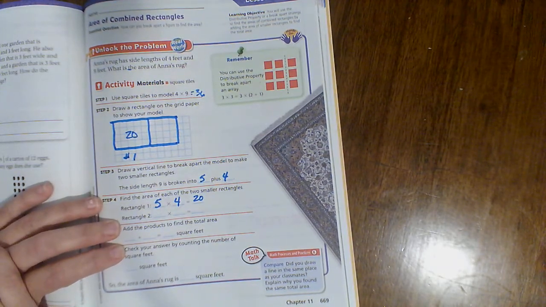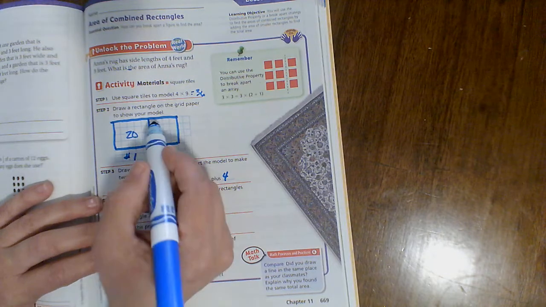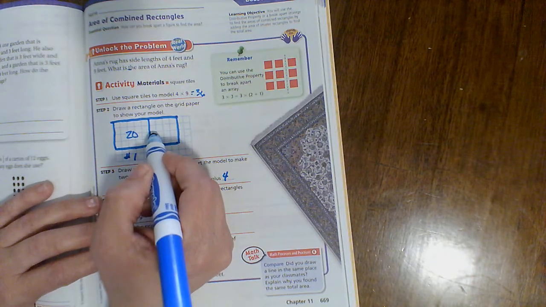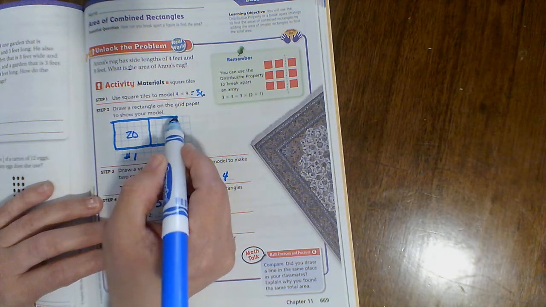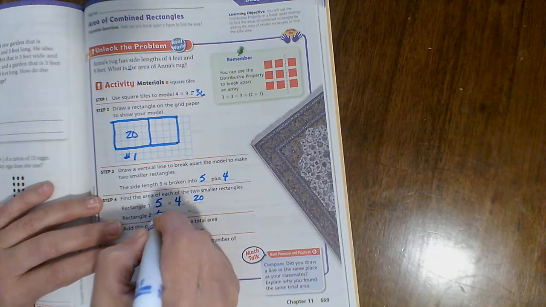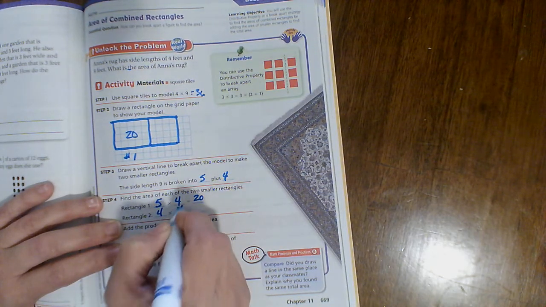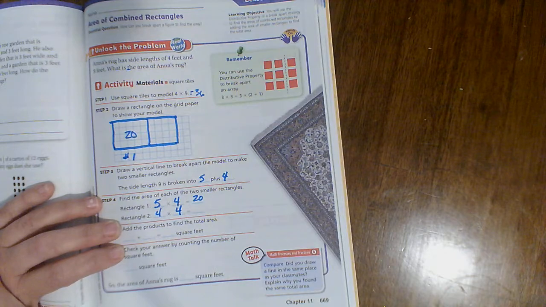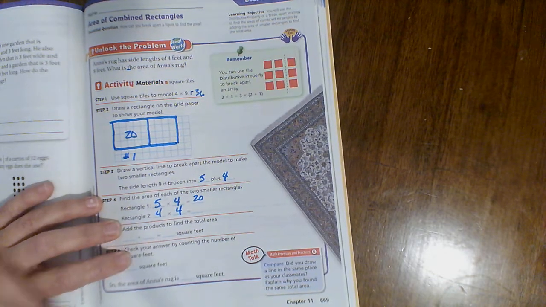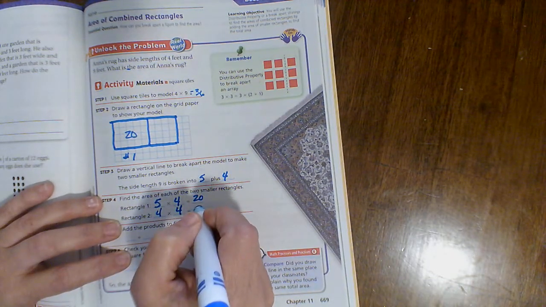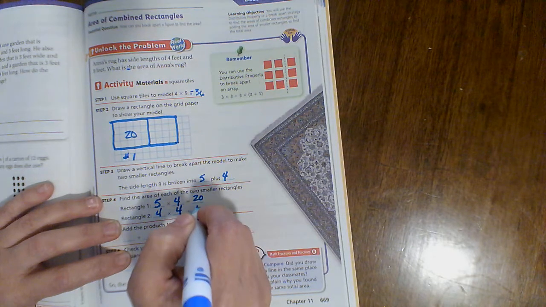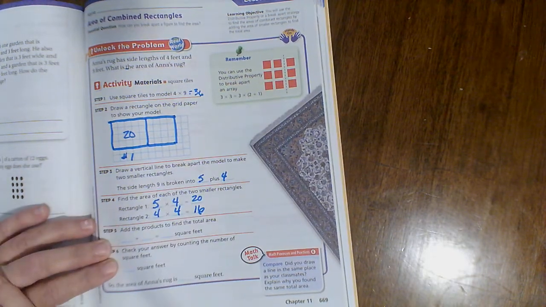The next one, rectangle 2. 1, 2, 3, 4. 1, 2, 3, 4. Guess what? It is 4 times 4. We know that 4 times 4 is 16. Very good.